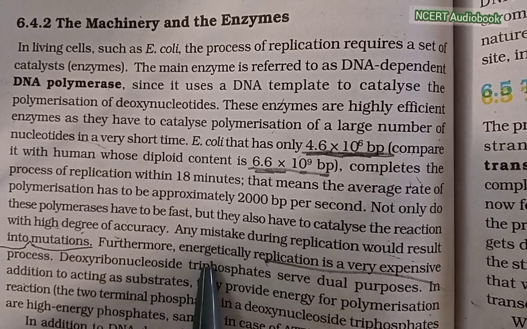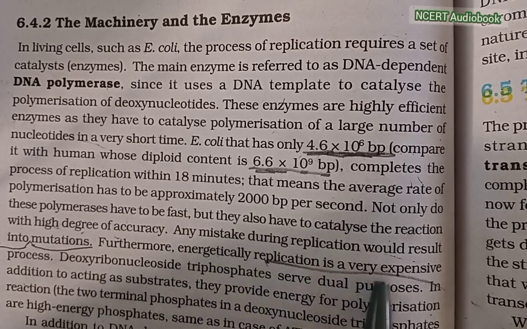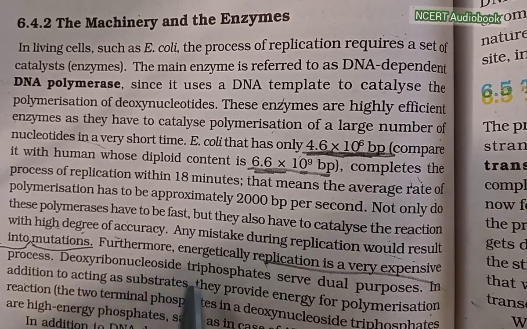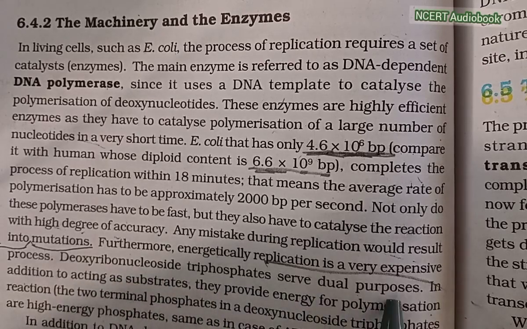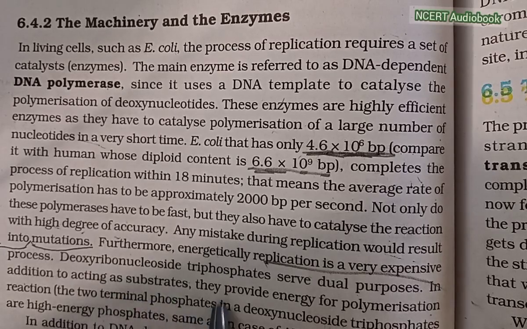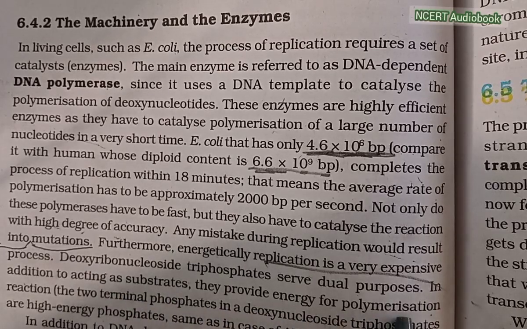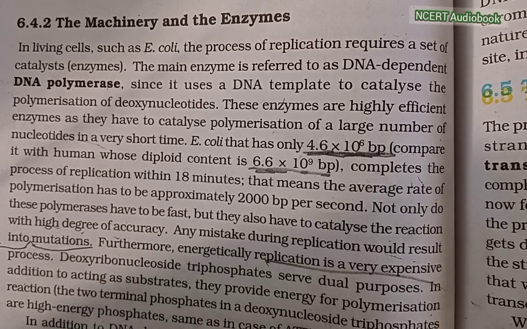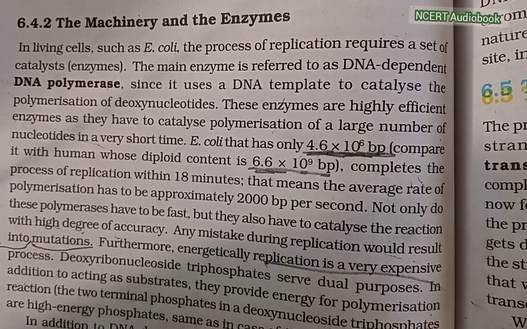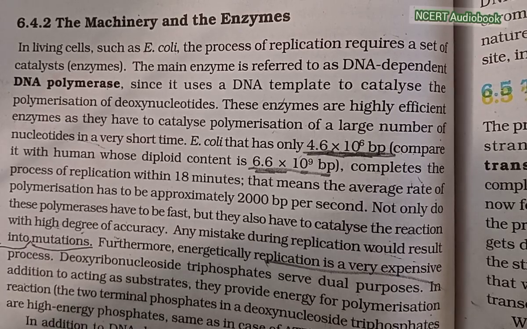Furthermore, energetically, replication is a very expensive process. Deoxyribonucleoside triphosphates serve a dual purpose: in addition to acting as substrates, they provide energy for the polymerization reaction. The two terminal phosphates in the deoxynucleoside triphosphates are high energy phosphates, same as in the case of ATP.